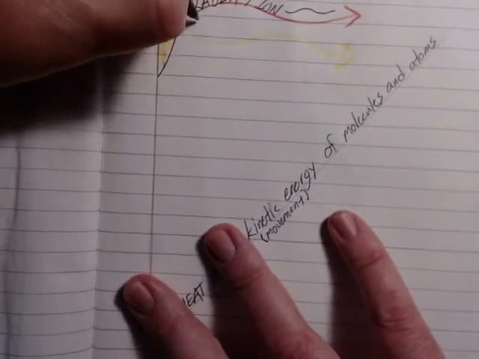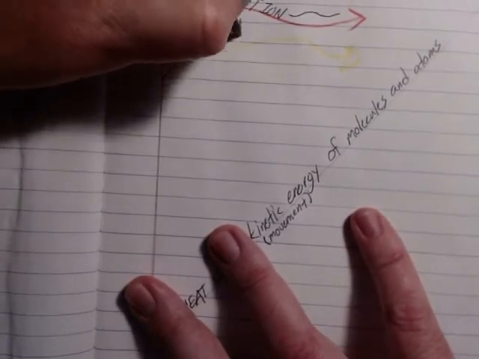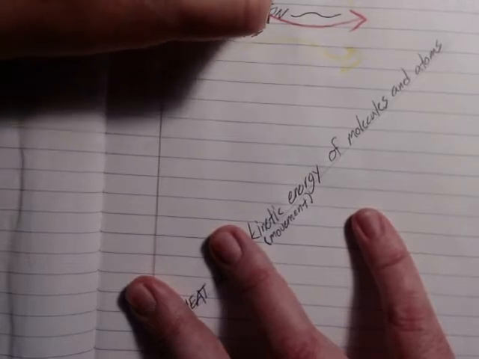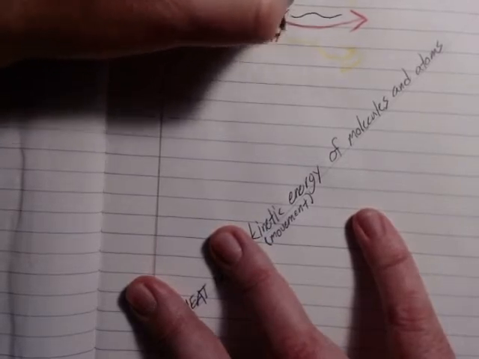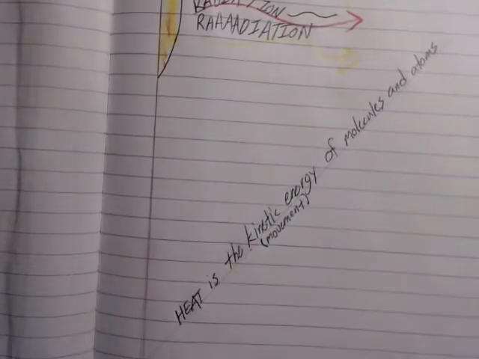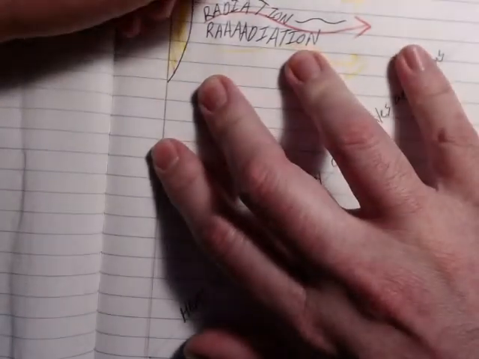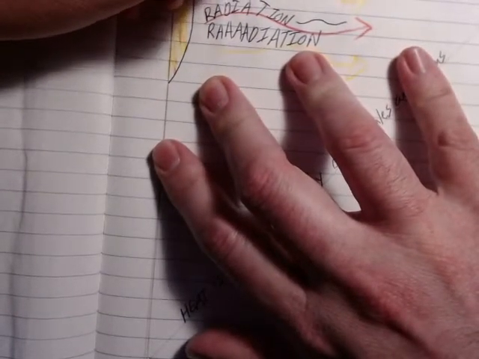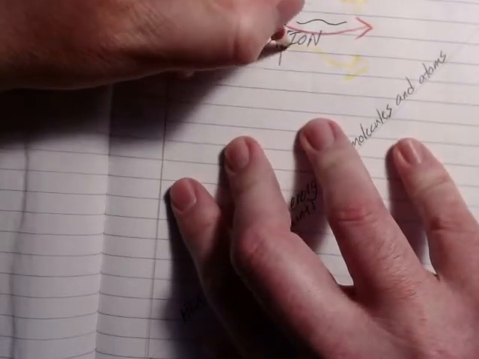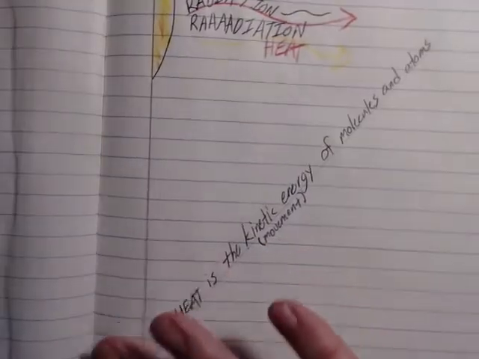If you want to be even more fancy, we can do radiation, because it travels through space. It doesn't need anything. There's no air, there's no liquid, there's no solid in space. It doesn't need anything. So you have heat traveling. Some other examples of radiation.